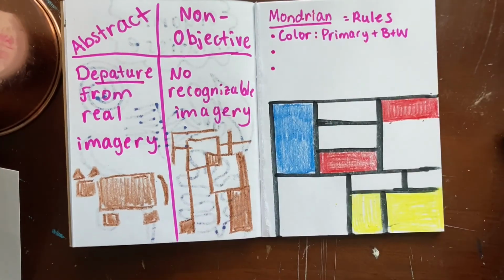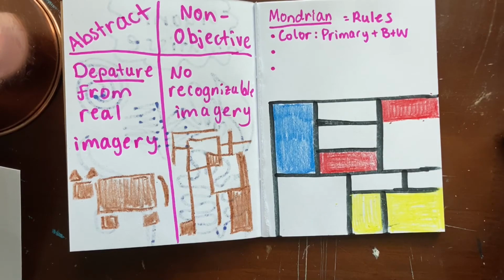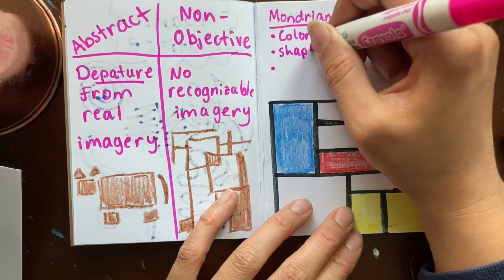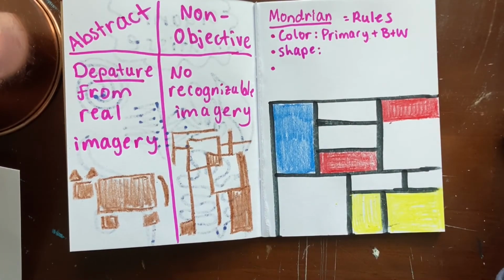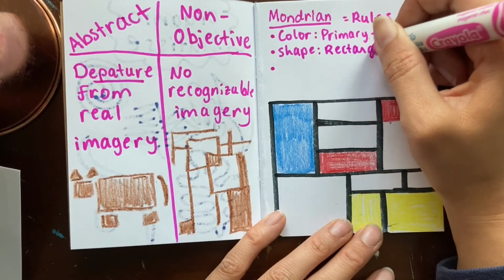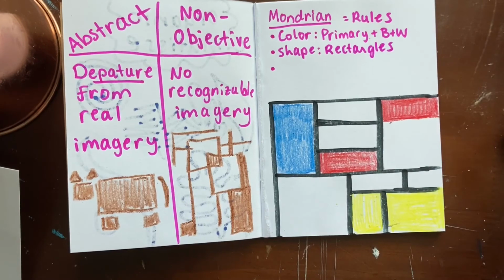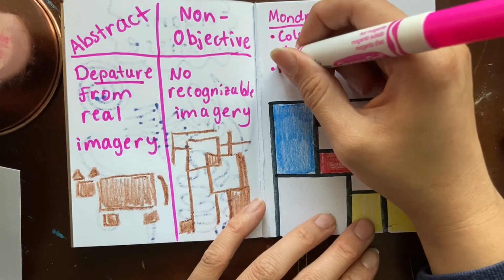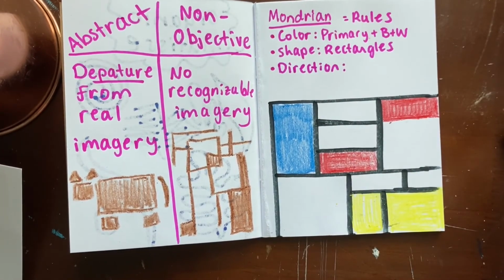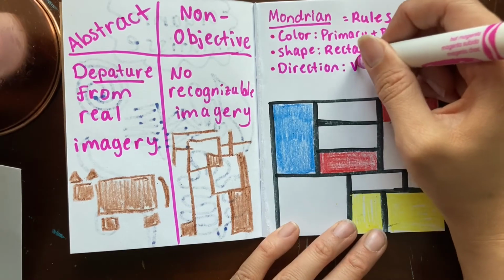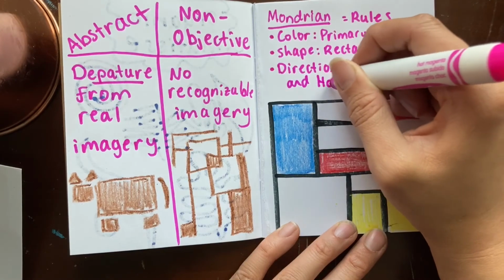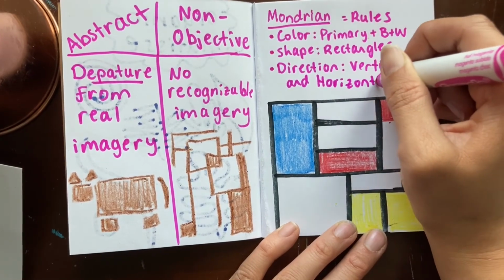All right, for my next rule, let's talk about shape. What kinds of shapes did I make? Really, I just made rectangles or squares because of my lines and how I connected them. Speaking of lines, let's talk about direction. Where were my lines allowed to travel? They were only allowed to go vertical and horizontal.